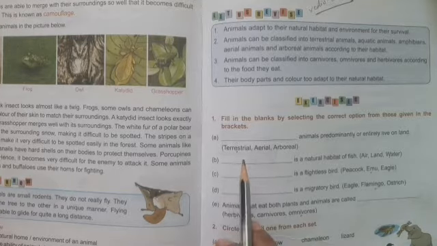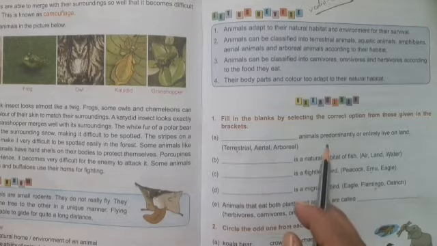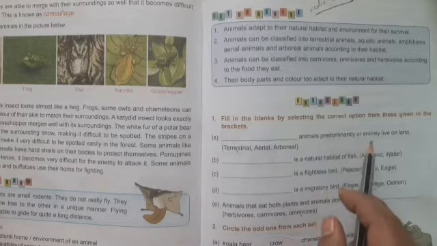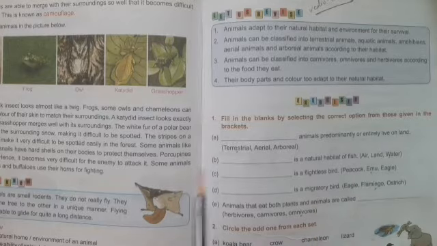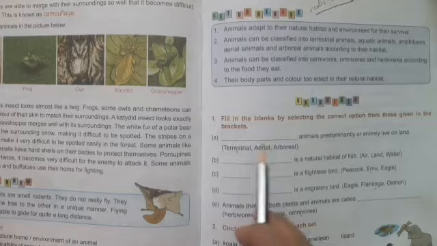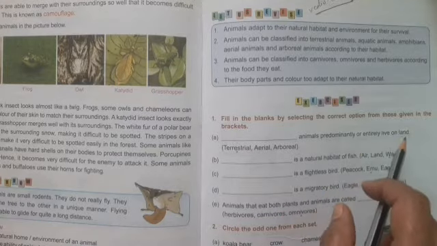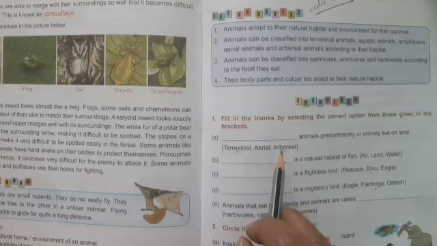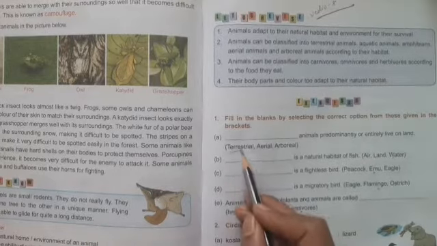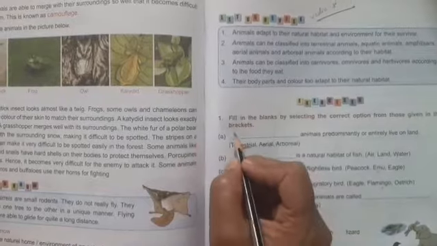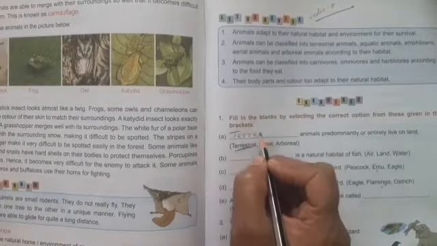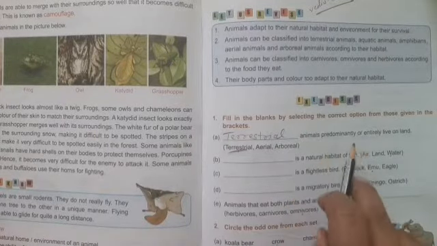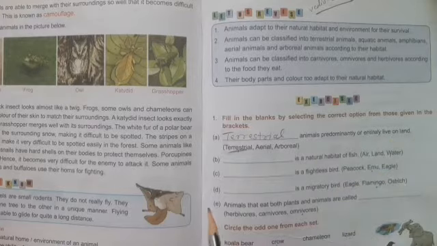So, see here. Dash animals predominantly or entirely live on land. Here in options, terrestrial animals, aerial animals or arboreal animals. Which animals live on land? Terrestrial animals. Right here, terrestrial animals predominantly or entirely live on land.